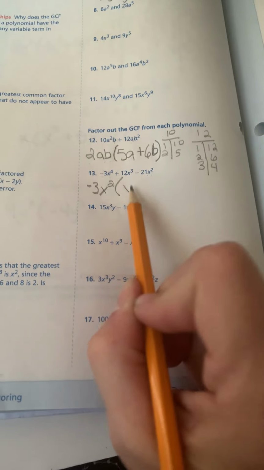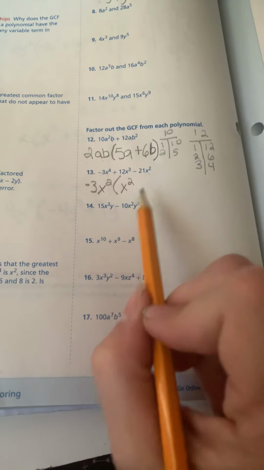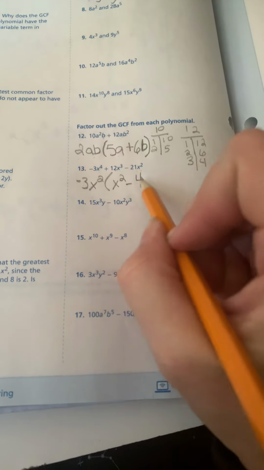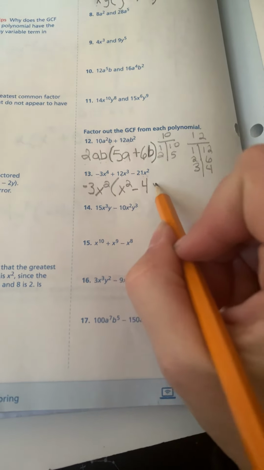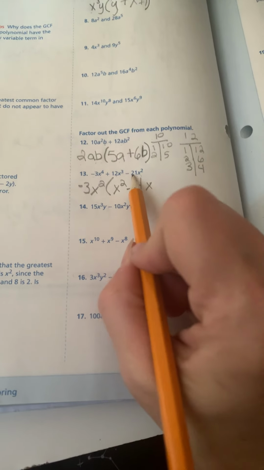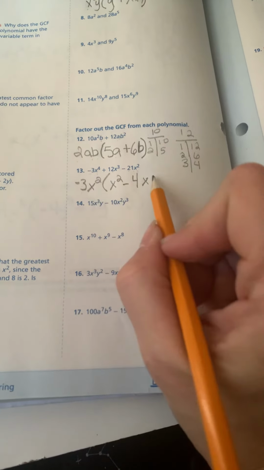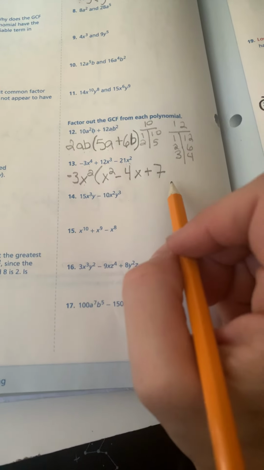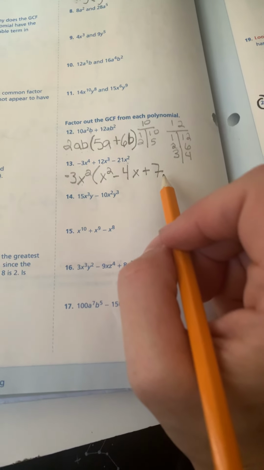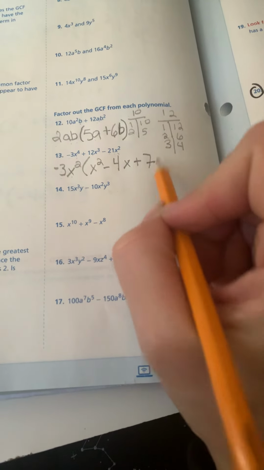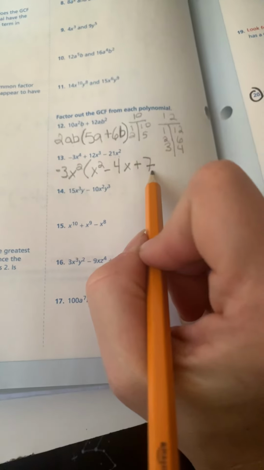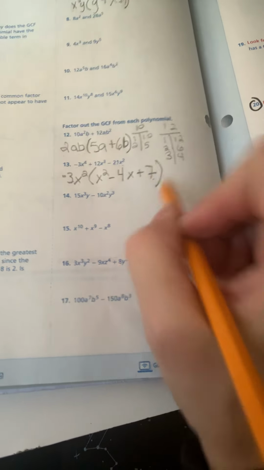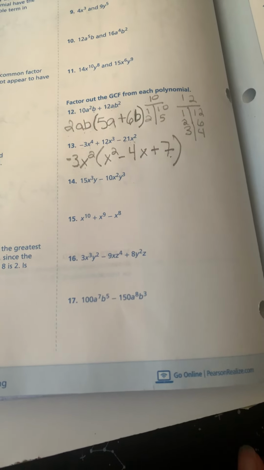So that leaves x^2 here. 12 divided by -3 is -4. And x^3 take away 2 is x. -21 divided by -3 is +7. And x^2 divided by x^2 just leaves 1. So 7 times 1 is 7. -3x^2 times 7 is -21x^2. So I know those are all good.